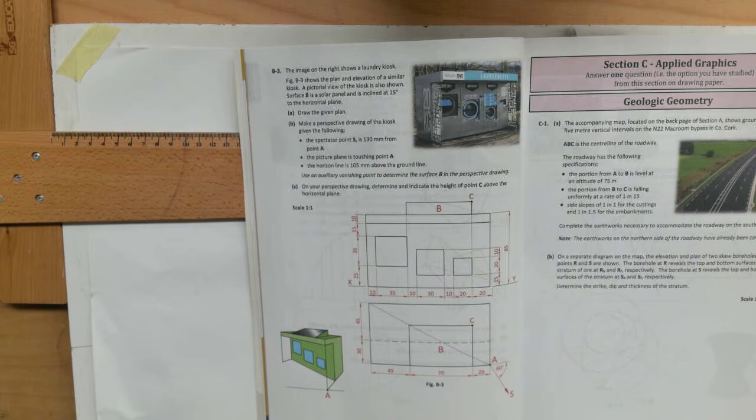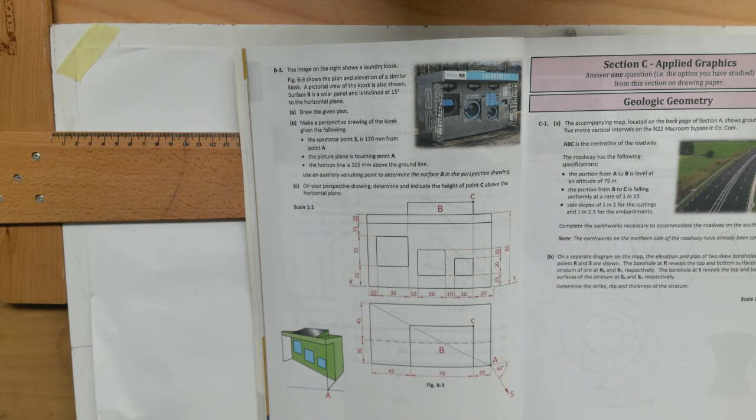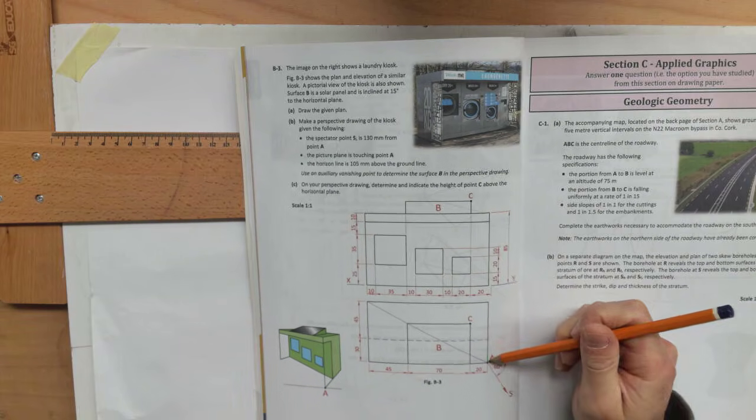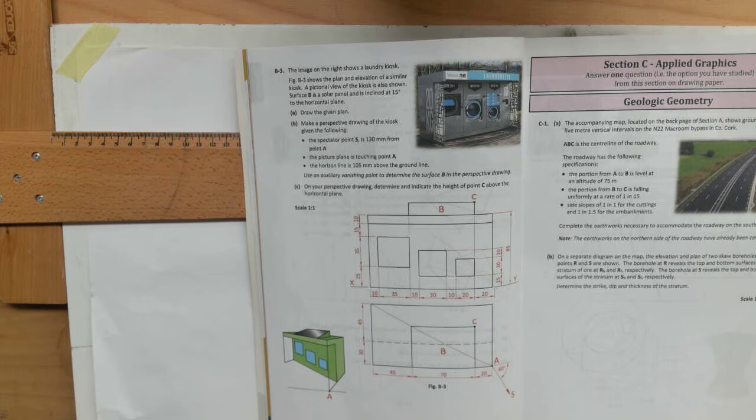Part A, draw the given plan. This is the view we have here. Part B, make a perspective drawing of the kiosk given the following. The spectator point is 130 mil from the point A, so point A is our corner here. The picture plane is touching point A, so the picture plane is going to be in contact here with it. And then the horizon line is 105 mil above the ground line.